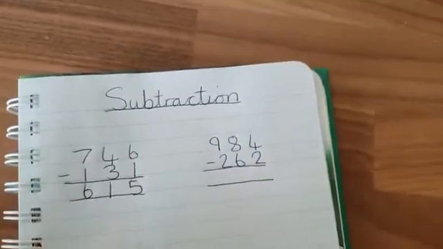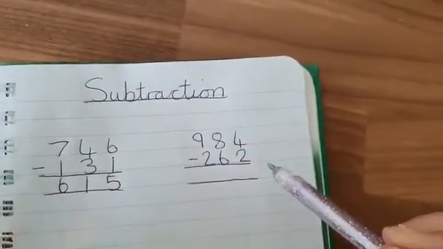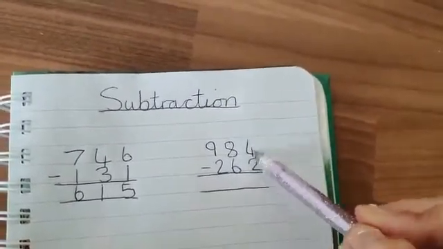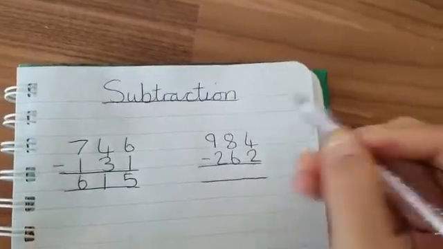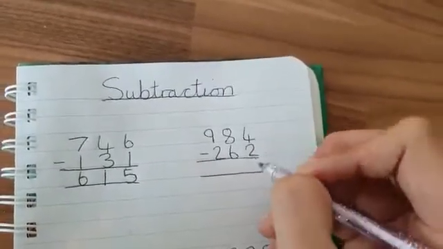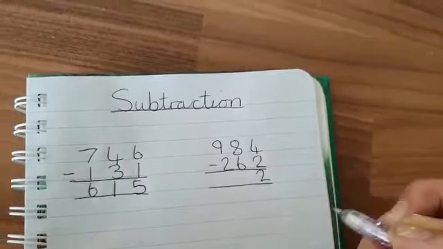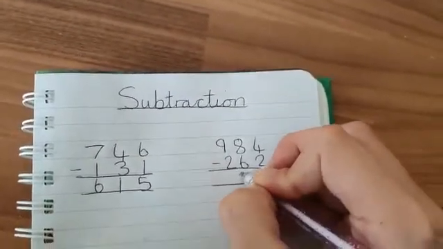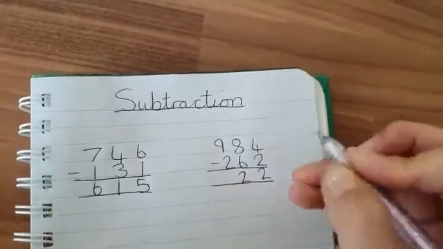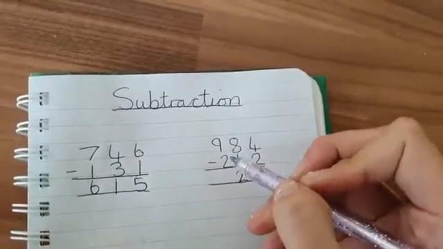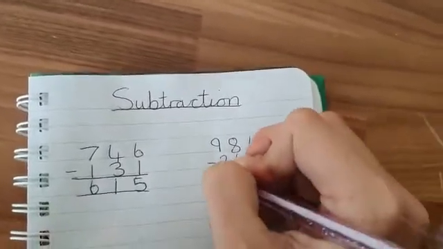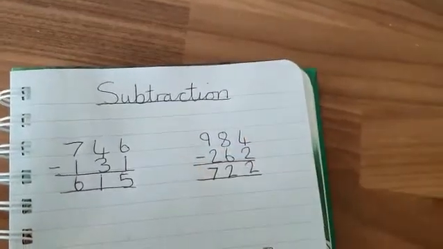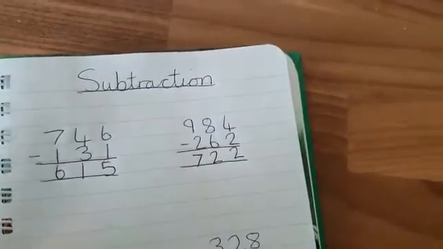Now let's try this one over here. Now remember, I'm going to start on the right hand column over here. 4 take away 2 is 2. 8 take away 6 is also 2. That goes underneath. 9 take away 2 is 7. And that answer goes in the column underneath. My answer is 722.